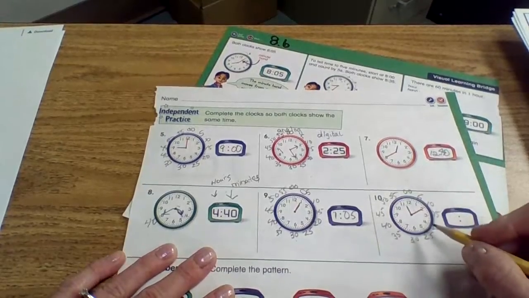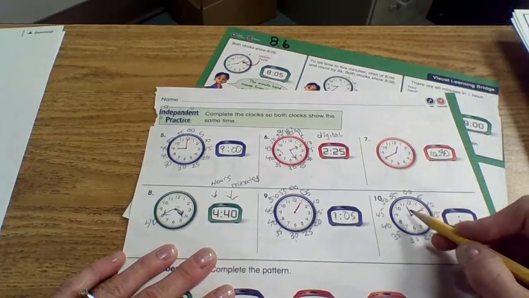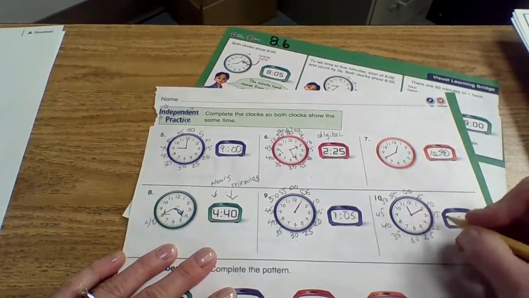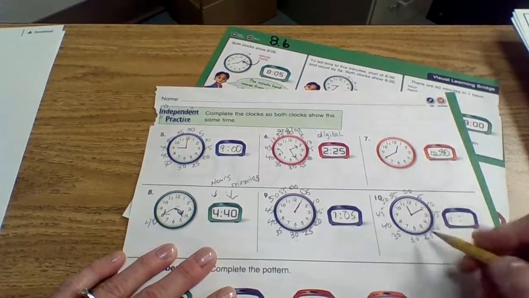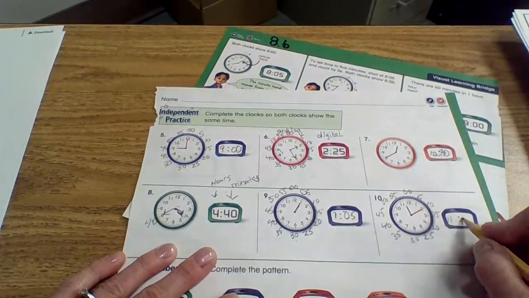All right? So our hour hand is a little past 11, so it's 11. And where are the minutes? 0, 5, 10. So it is 11:10.